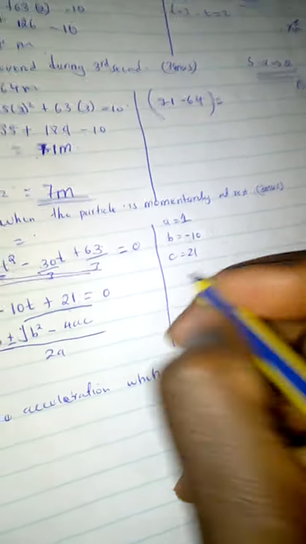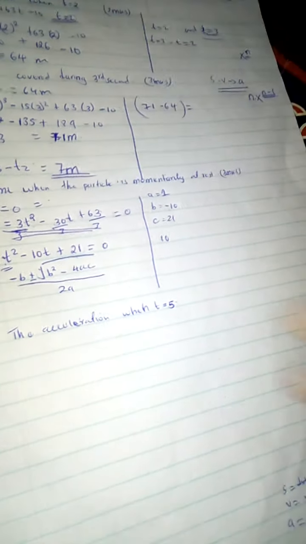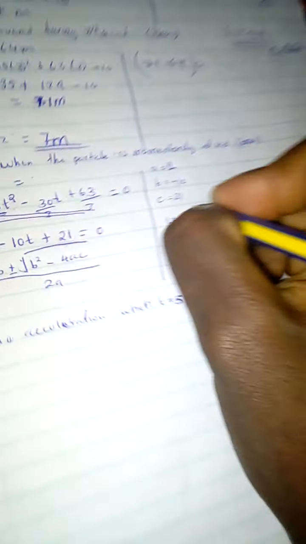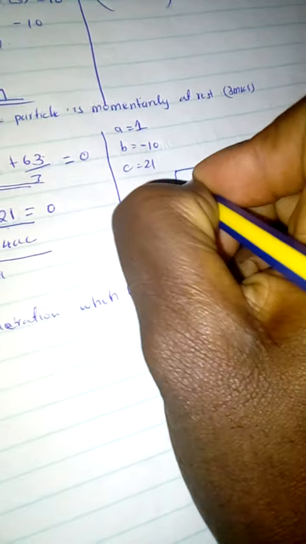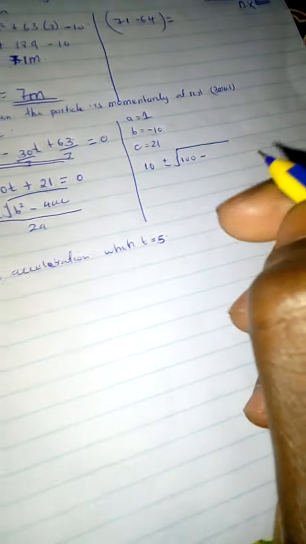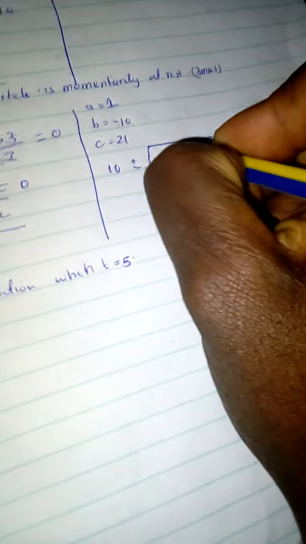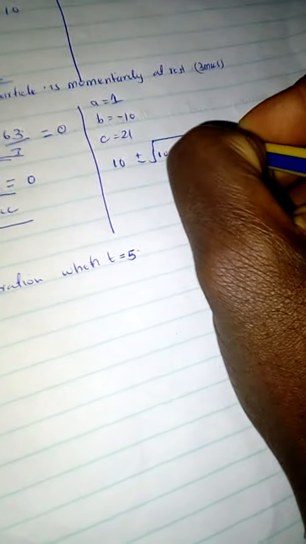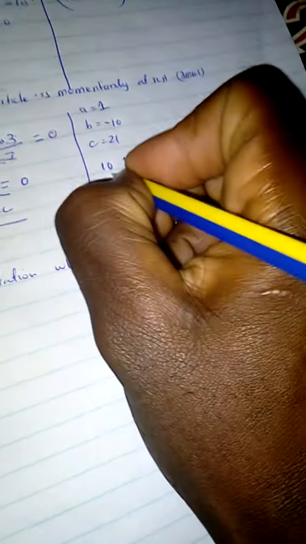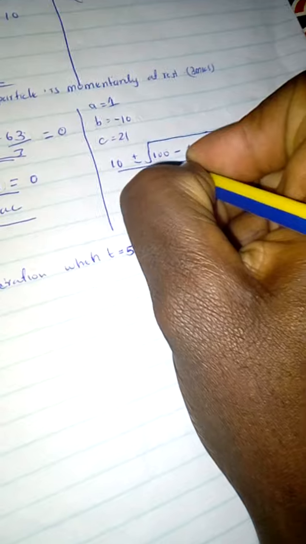Now place them here. Negative b is negative negative 10, which is just 10, plus or minus the root of b squared. b squared is 100 because negative 10 times negative 10 is 100, minus 4 times a, which is 1, times c, which is 21, over 2a, and a is 1. So that one is over 2.